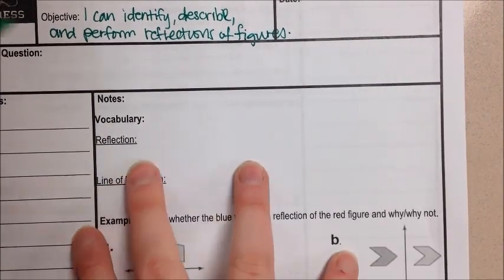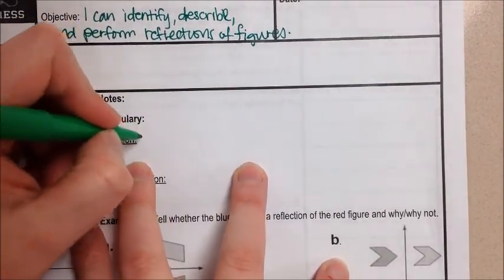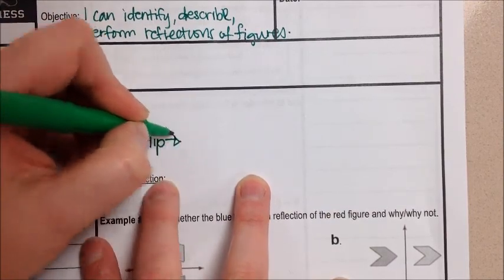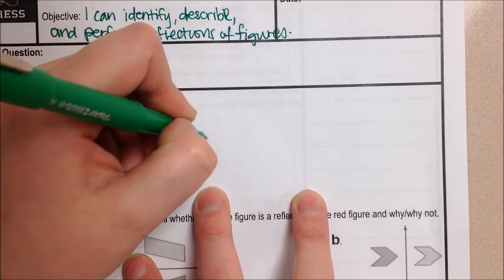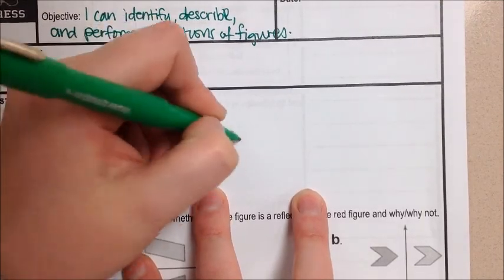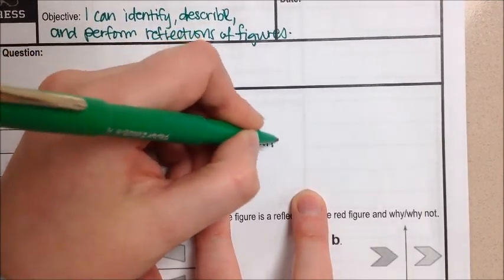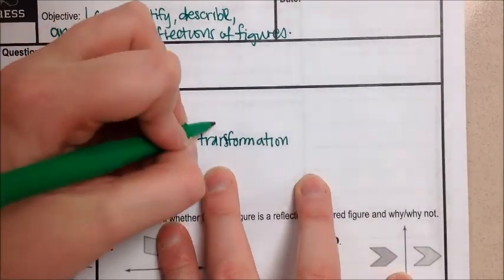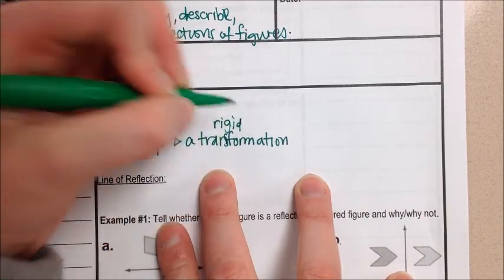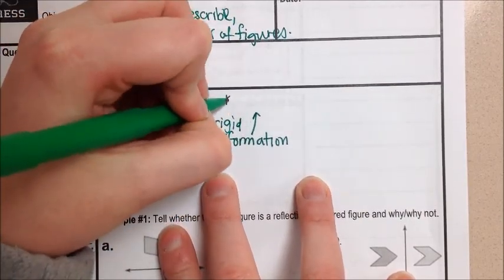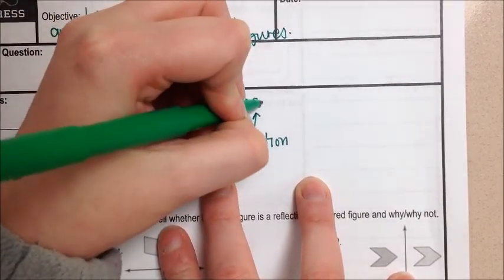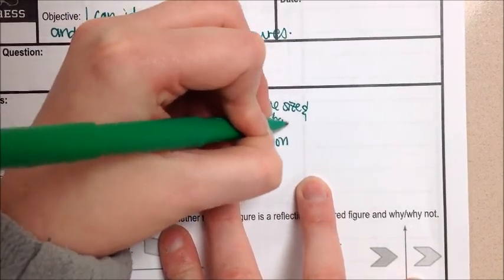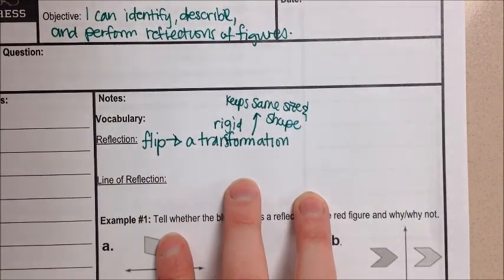Okay, so before we can get into actually looking at reflections and doing reflections, we need to describe a reflection. A reflection, which I think we all kind of know, is a flip, which means it's a transformation. If you remember on the translations day, we talked about different kinds of transformation, and this is a rigid transformation because it keeps the same size and shape, which we saw in activity number 1.